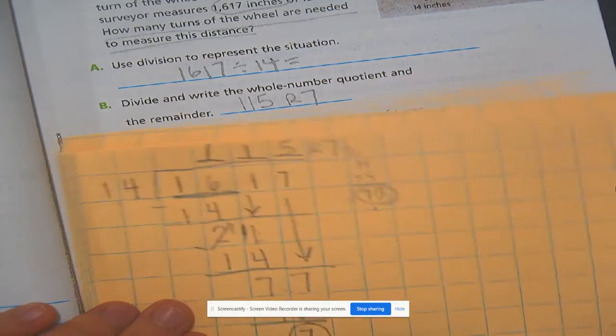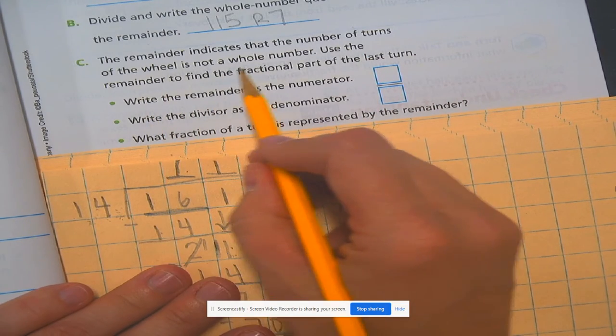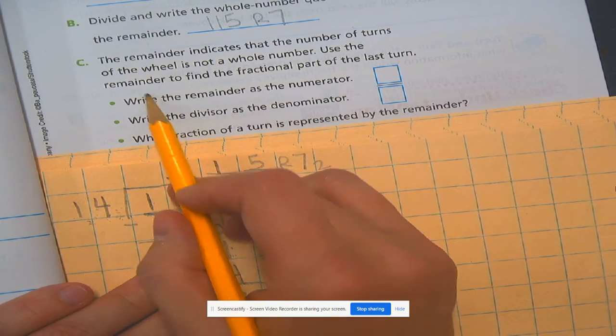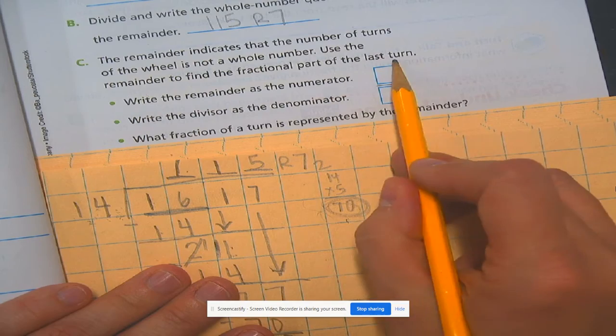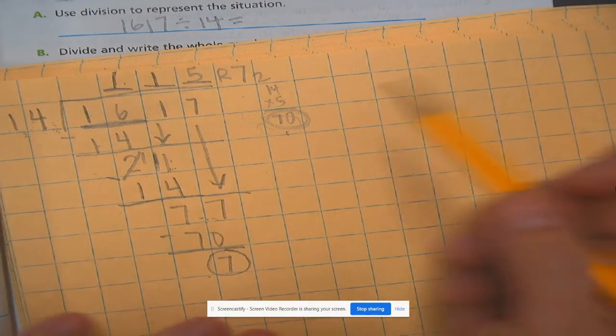Good. It says the remainder indicates that the number of turns of the wheel is not a whole number. Use the remainder to find the fractional part of the last turn. Okay, so one of our ways that we interpret the remainder is making it a fractional part. Okay, so let's look at this.